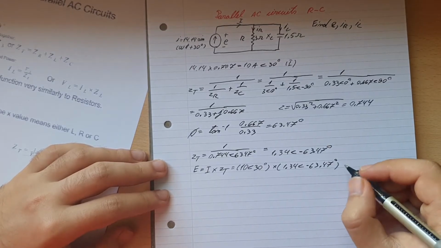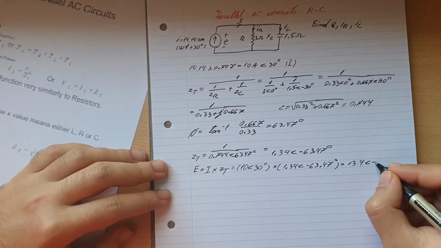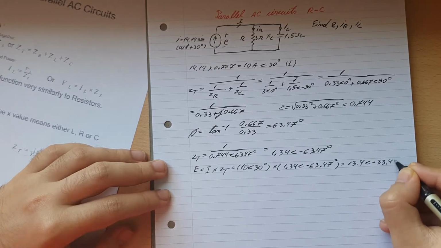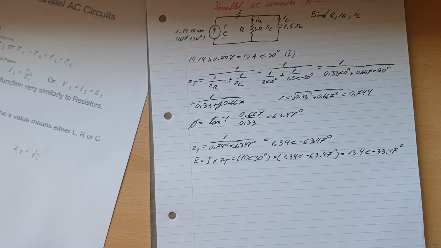And you can see that the voltage will be equal with 13.4 at an angle of minus 33.47 degrees.